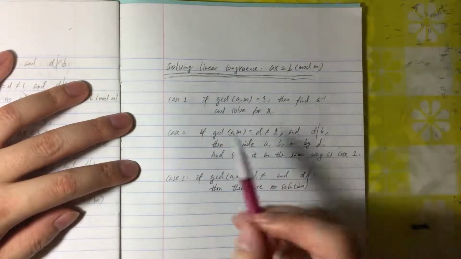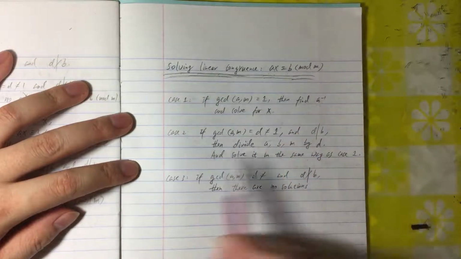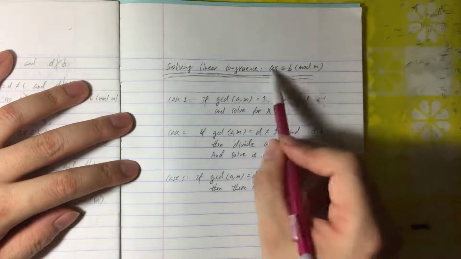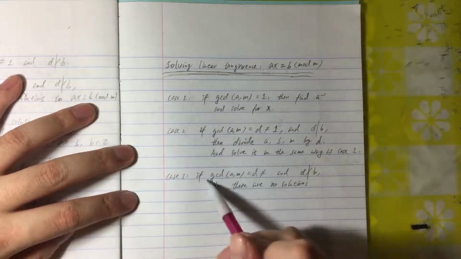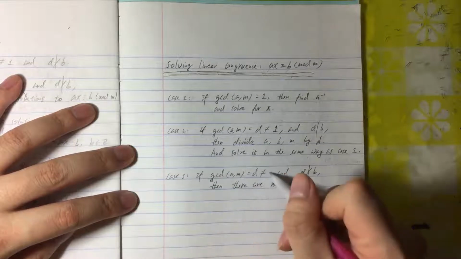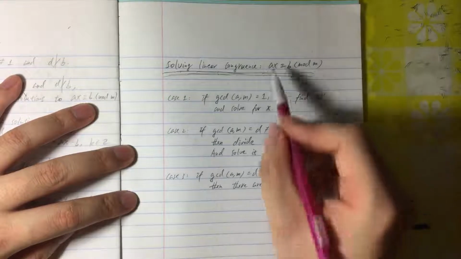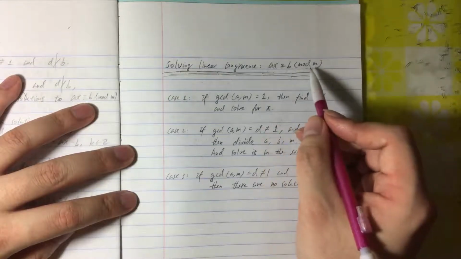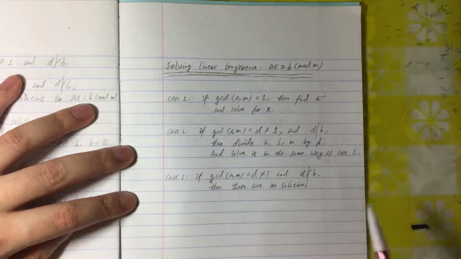That's case 2: if the GCD of a and m is d and d divides the middle number, we divide all three numbers a, b, m by d. Case 3: if the GCD of a and m is d, which is not 1, and d doesn't divide the middle number, then there are no solutions.